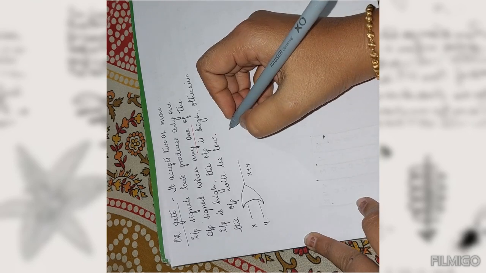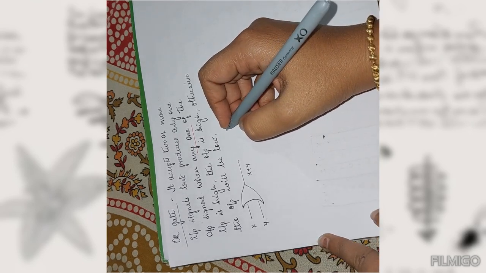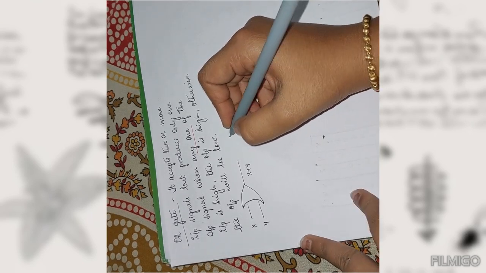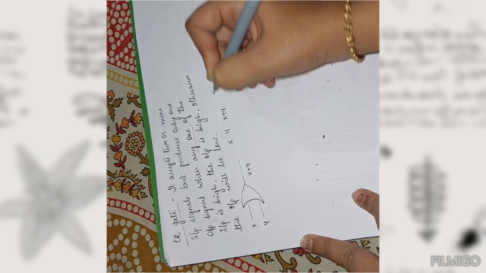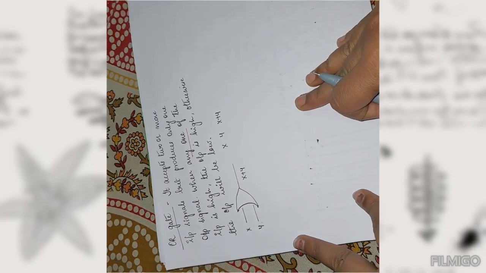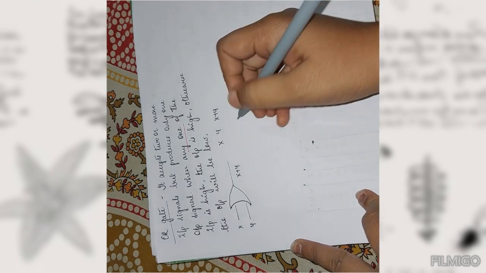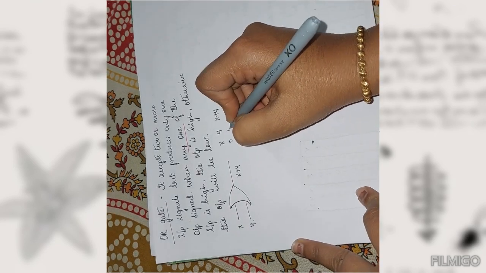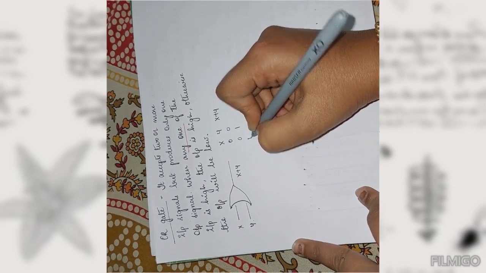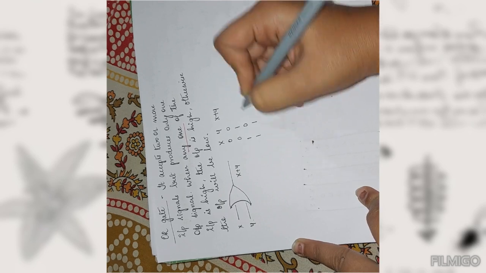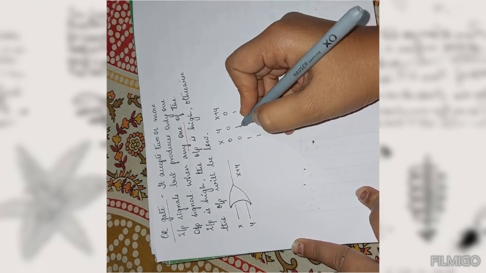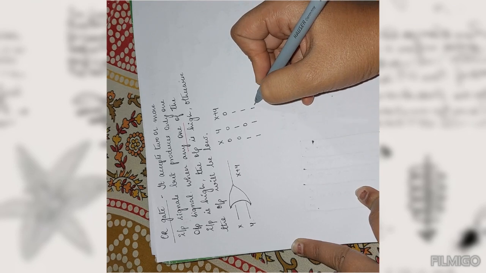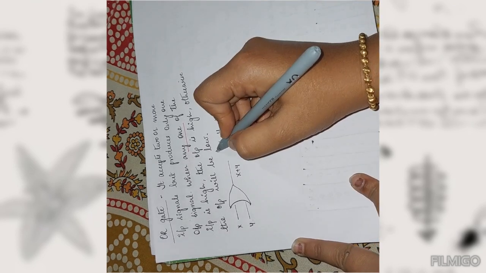The truth table for OR gate is: X, Y are the two input signals and the output is always X plus Y. 0 0 gives 0, 0 1 gives 1, 1 0 gives 1, 1 1 gives 1. When any one of the inputs is high, the output will be high.